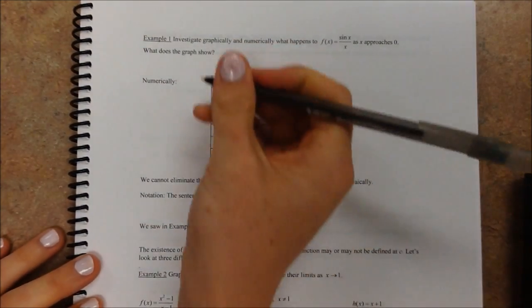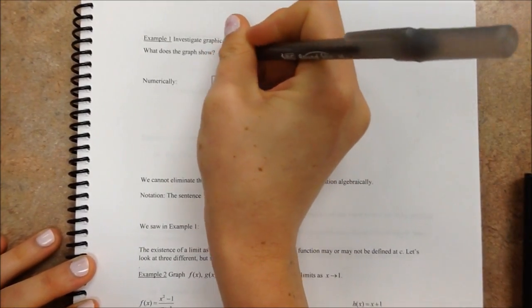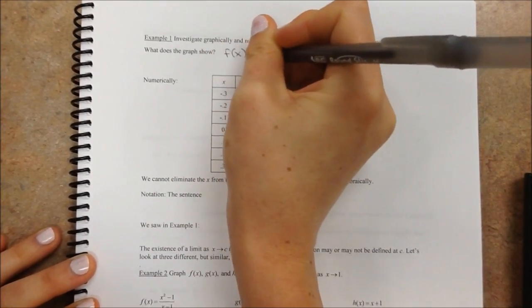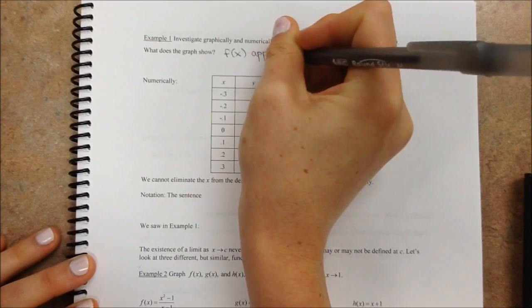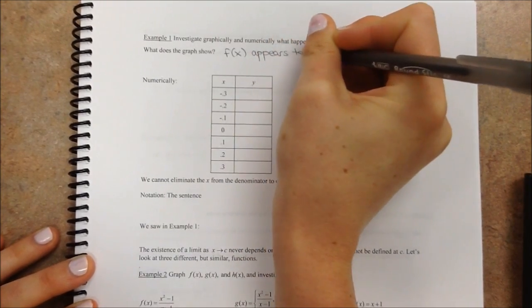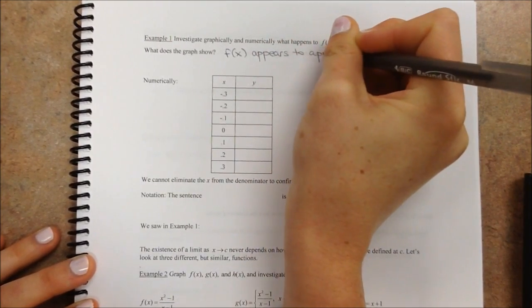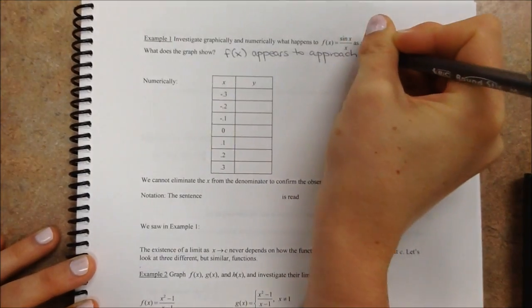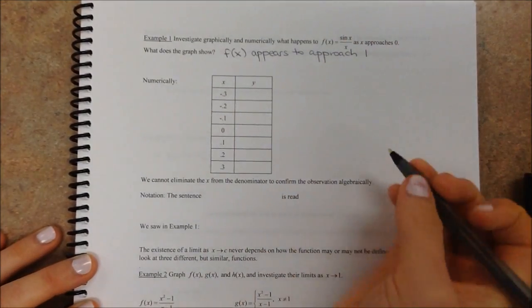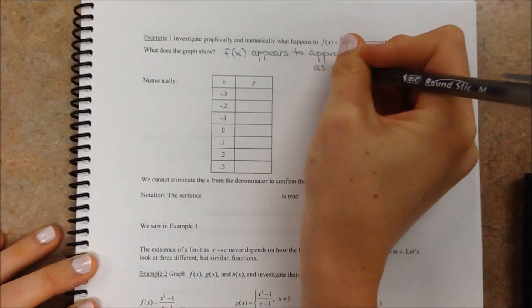Okay, so we are going to write f of x, and then throw in, let's see, as x approaches 0.